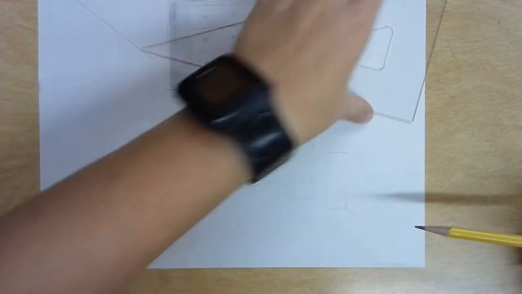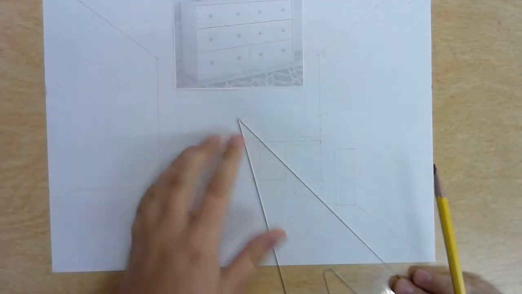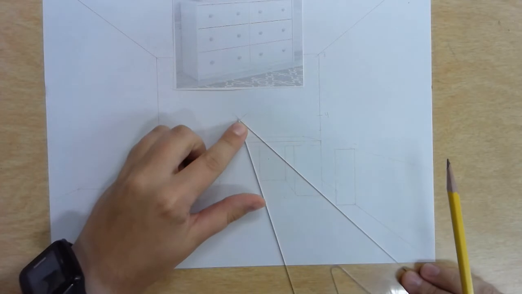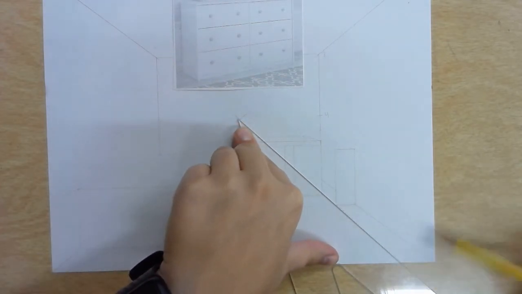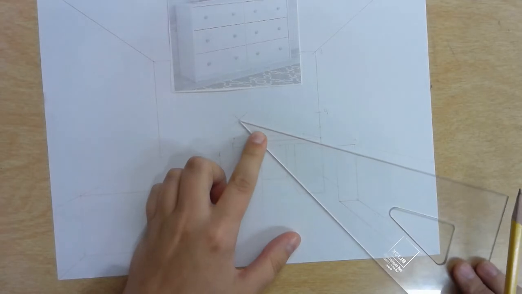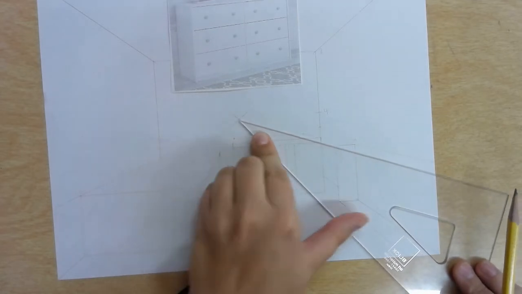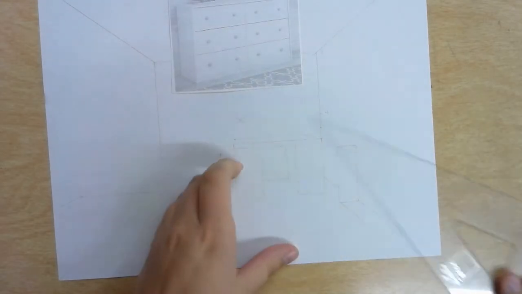So I'll make sure that it's using an orthogonal line to build them up as well. I'm lining up my triangle right here on the vanishing point, line it up on the corner of my dresser, and then having it build so it's coming towards me. Do the same thing with this top edge to mark the front edge of my dresser. Line it up on both. Orthogonal line coming towards me.